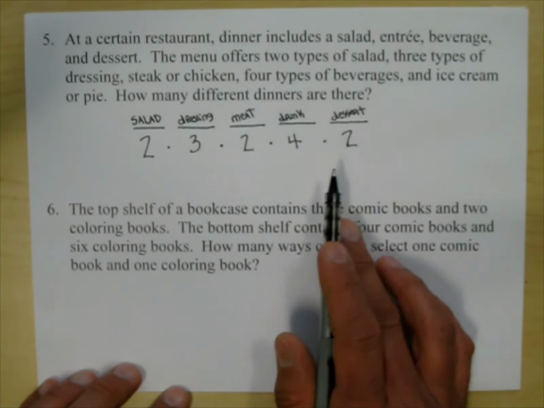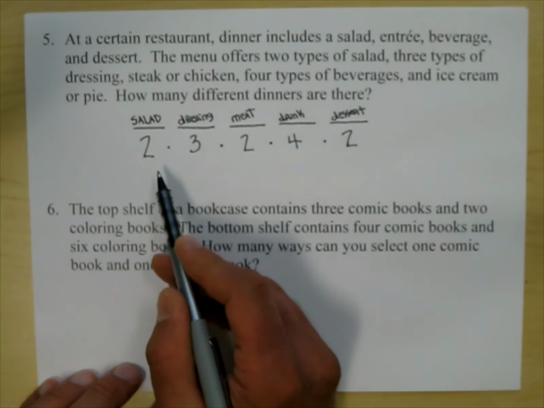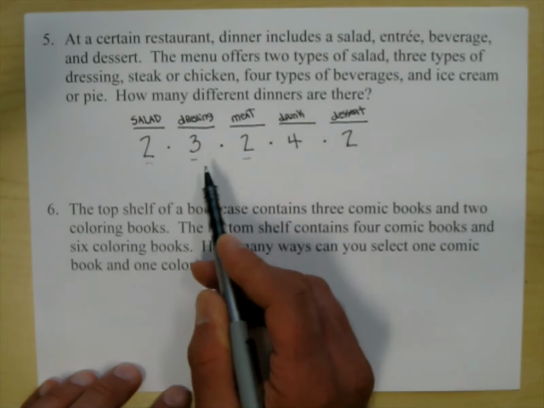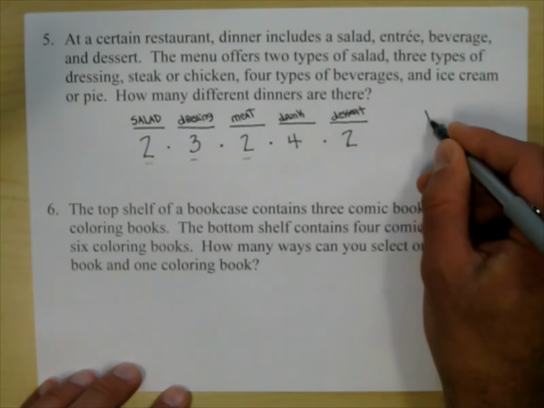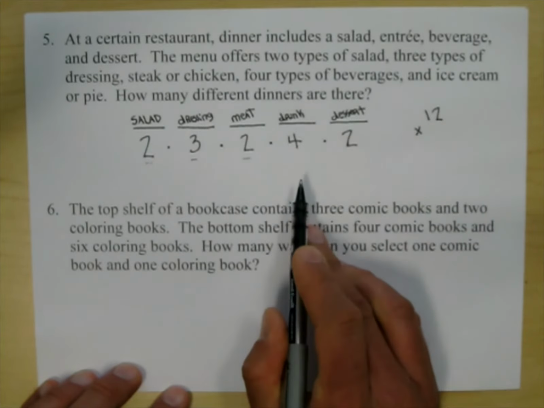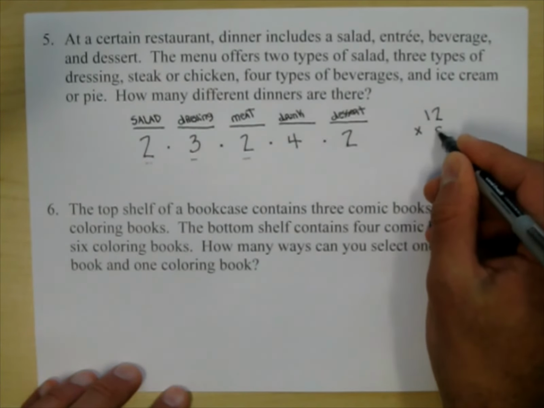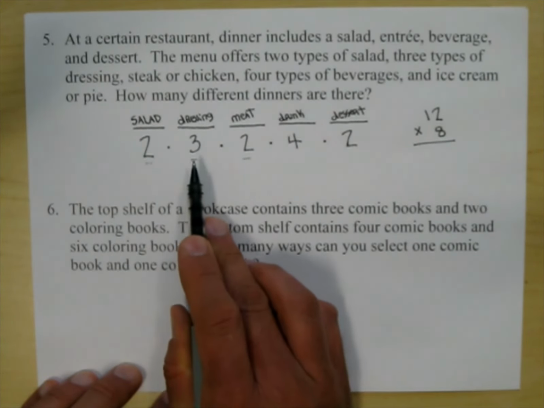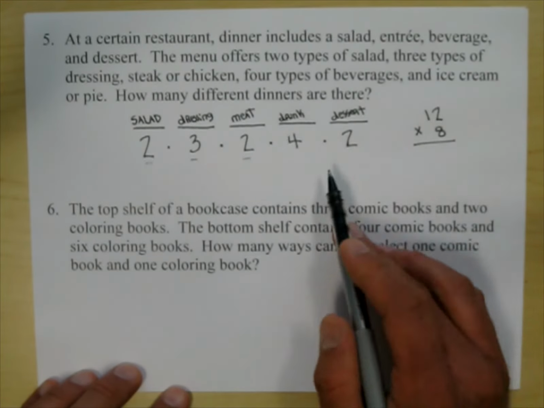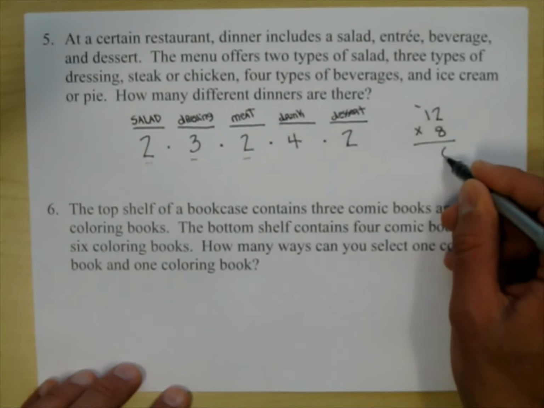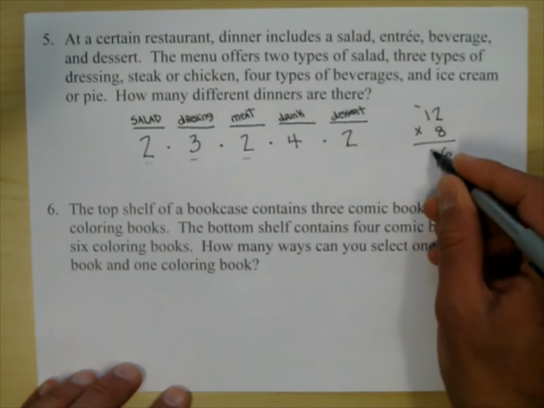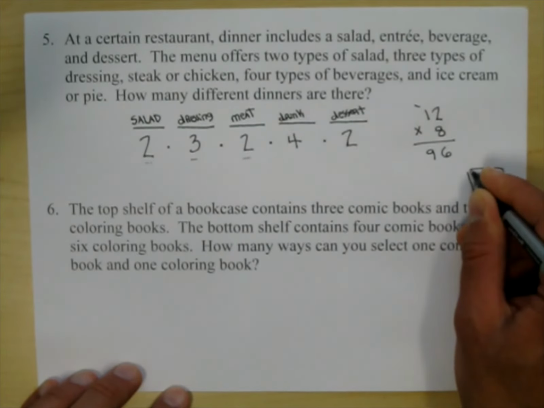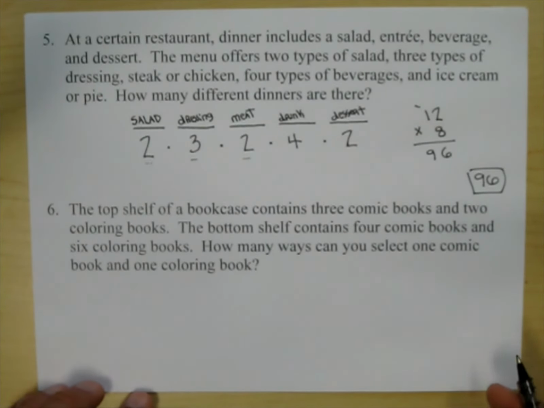Let's go ahead and multiply. Let's multiply these numbers together. What do we have here? We have 2 times 3 times 2. So what is that? That's 6 times 2, which is 12. And then over here we have 4 times 2, which is 8. So I'm going to multiply that together. There's many ways of doing this. You could say 2 times 3 is 6, 6 times 2 is 12, 12 times 4, or you could just do it this way. So 16 and then 8, 9, carry the 1. So 96. That's how many different dinners there are.